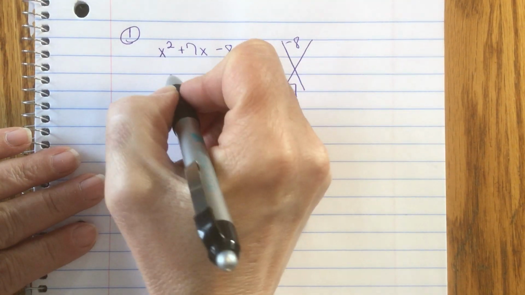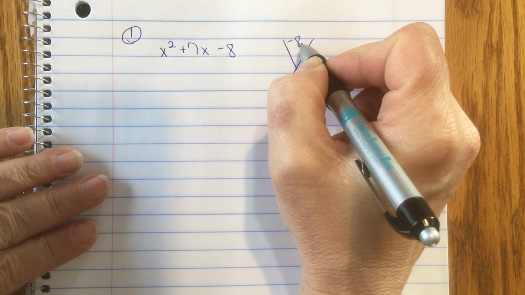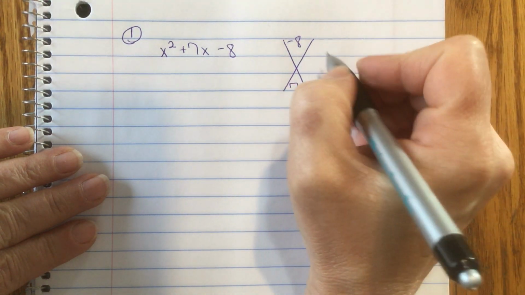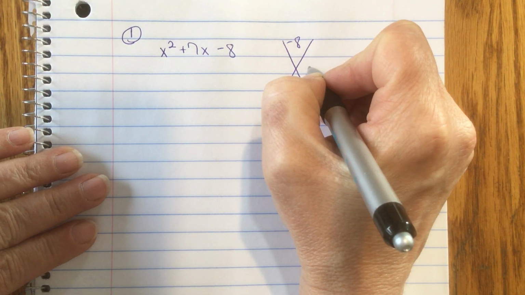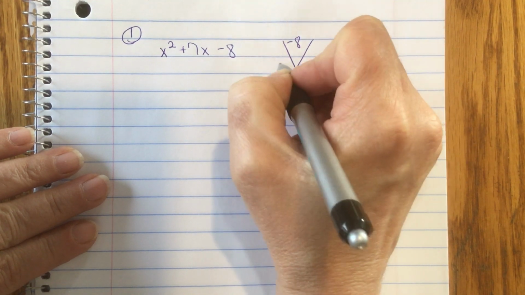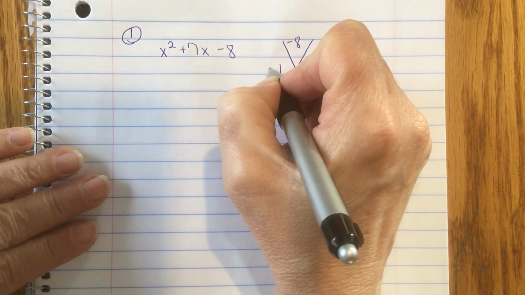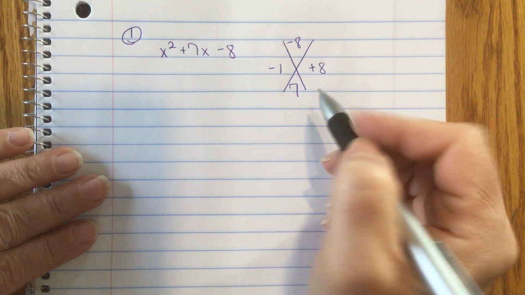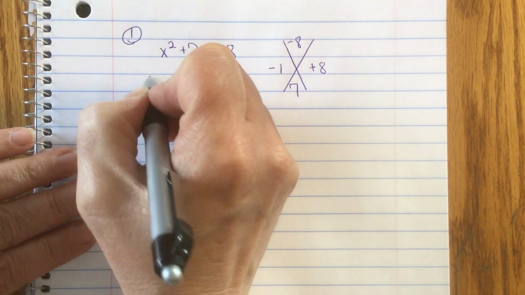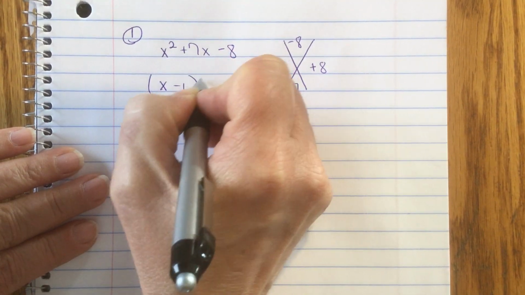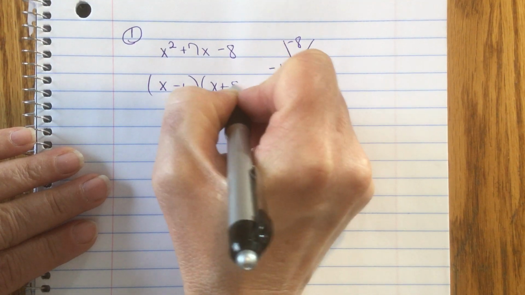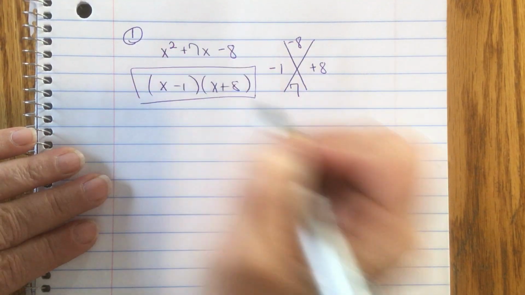Okay, so hopefully you said I need 2 numbers that multiply to -8 and add to 7. So that's going to be a -8 and a +1. Whoops, no, it's going to be a -1 and a +8 because I need to add to a +7. So that's going to give you x minus 1 and x plus 8. So that would be your answer.